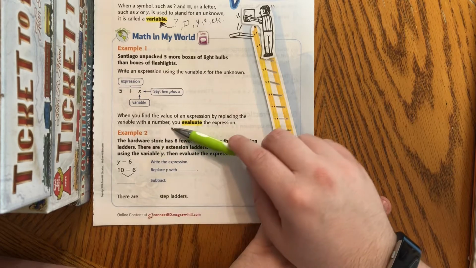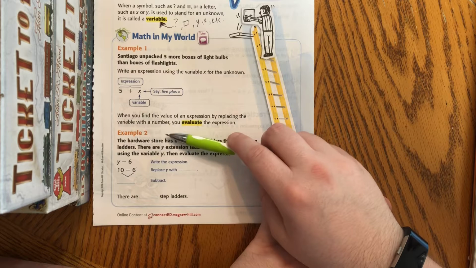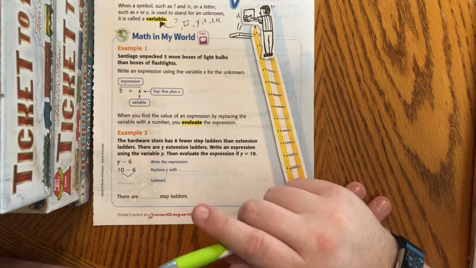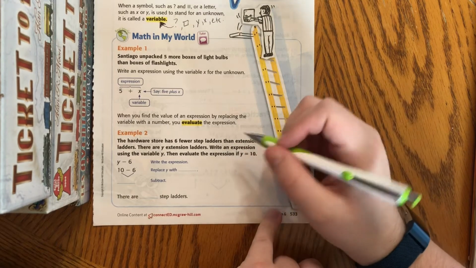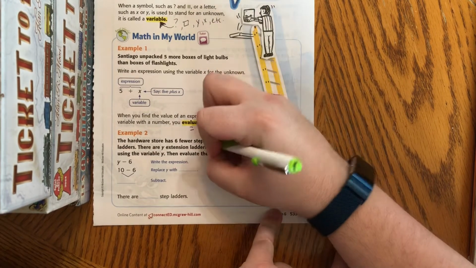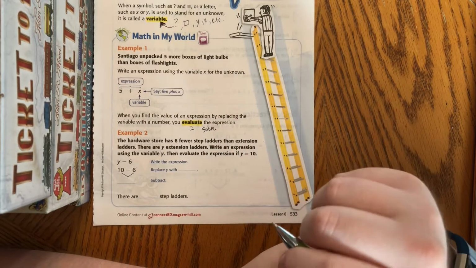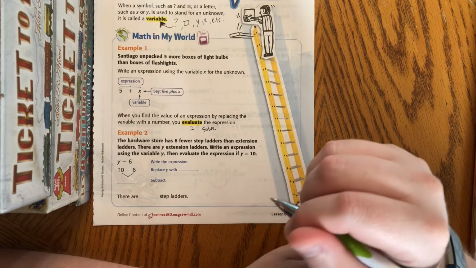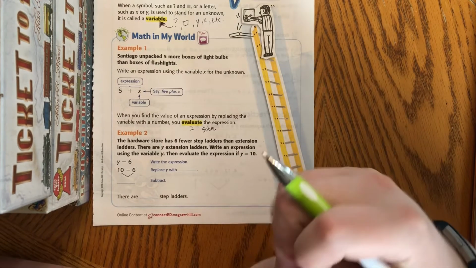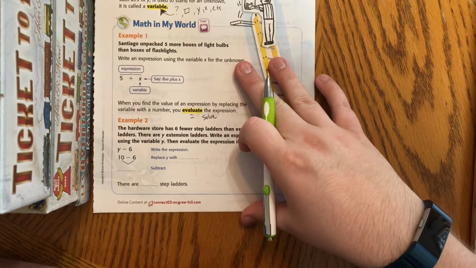When you find the value of an expression by replacing the variable with a number, you evaluate it. Okay? So evaluate is when you have your equal sign and you solve. But you can't evaluate until you have an equation. Okay, and right now we're just working with expressions.